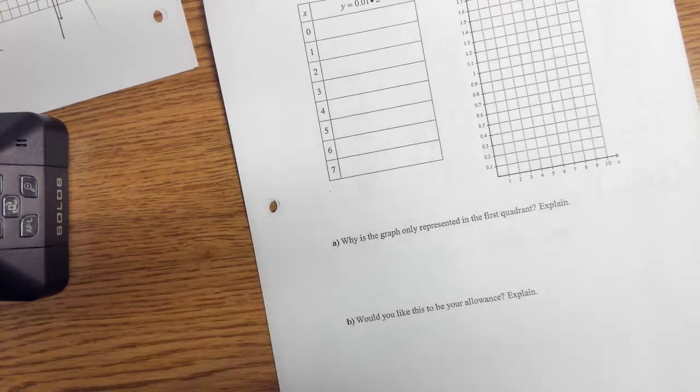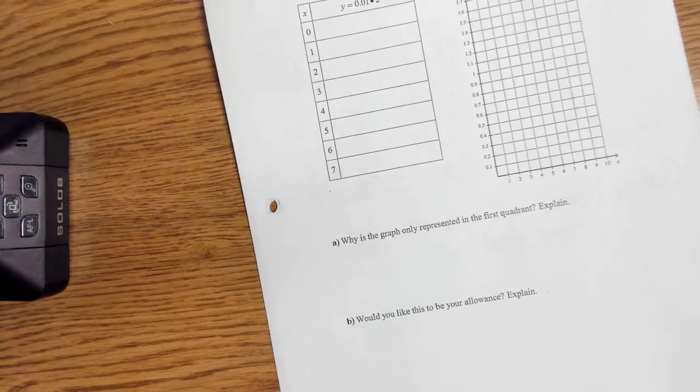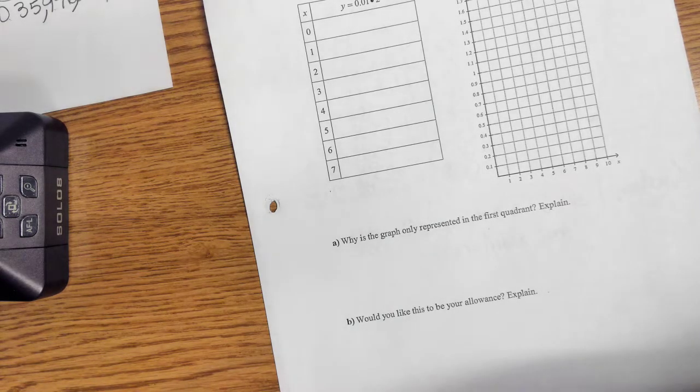Suppose you begin the year receiving an allowance, y, of 1 cent per week. Woohoo! 1 cent per week. You should make this deal with your parents, by the way, okay? They'll think they're getting the deal of the year. Each week, x, your allowance doubles.